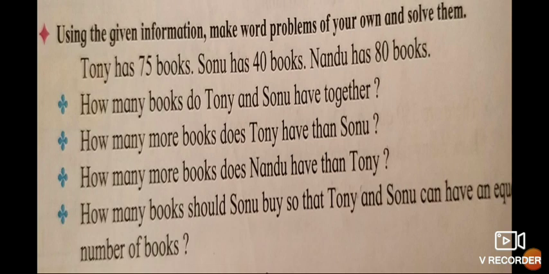Tony has 75 books. Sonu has 40 books. Nandu has 80 books. Now, you can make a problem like this. Tony has 75 books, Sonu has 40 books, Nandu has 80 books. How many books do Tony and Sonu have together? That will be an addition sum.